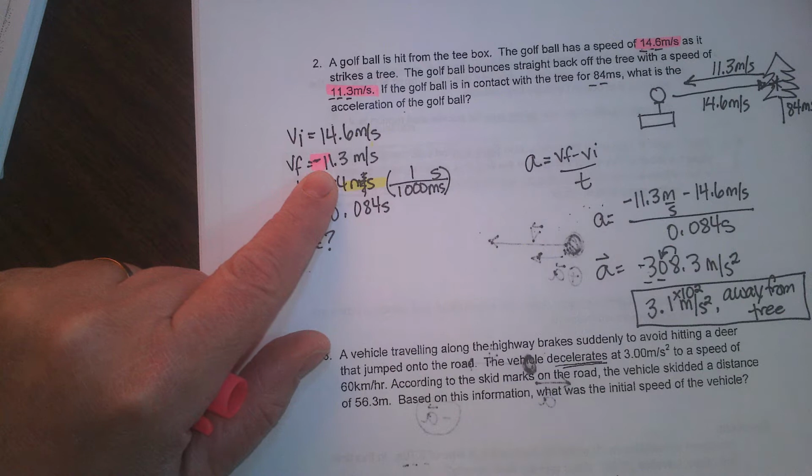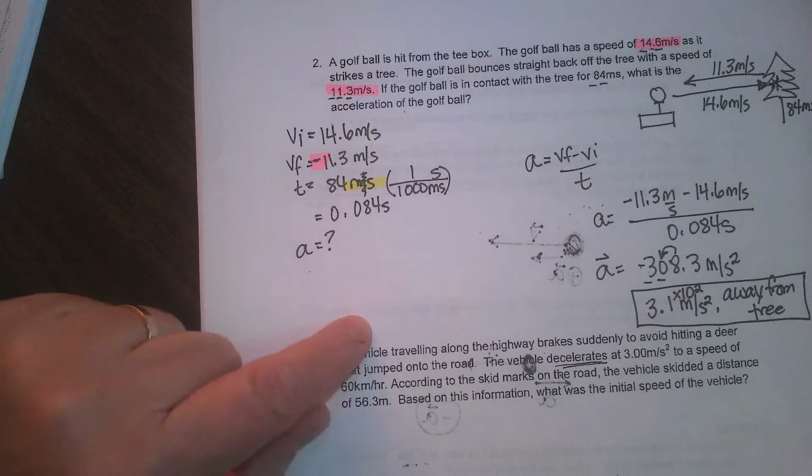It takes a bit to process it, so if your thumb is sideways, that's okay. I don't have a negative 16.3. I have a 14.6 and a negative 11.3. Does that help, Cameron? Okay.